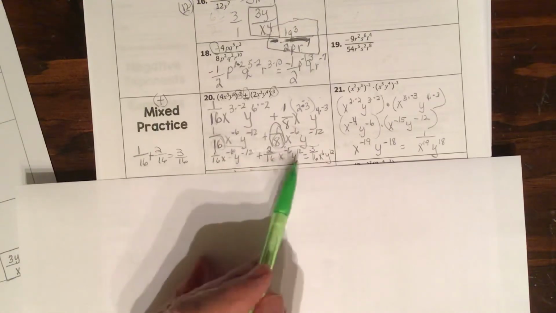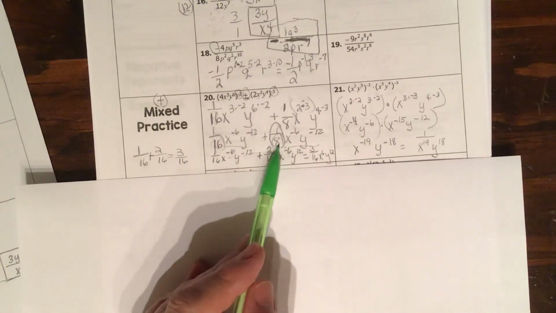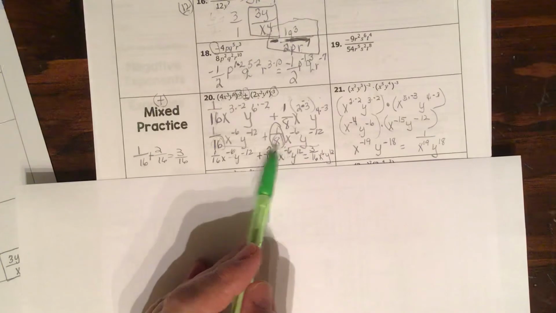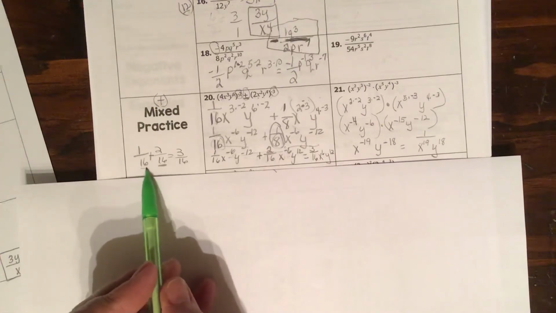Now you have like terms, and you're going to have to add your 1/16 and your 1/8. Well, you have to have common denominators, so you're going to make 1/8 into 2/16 in order to have a common denominator. That makes 3/16.